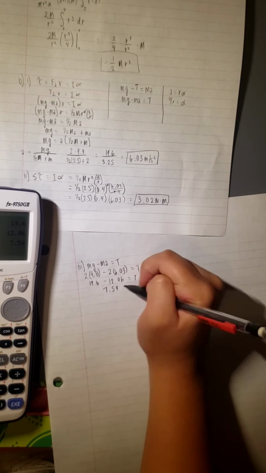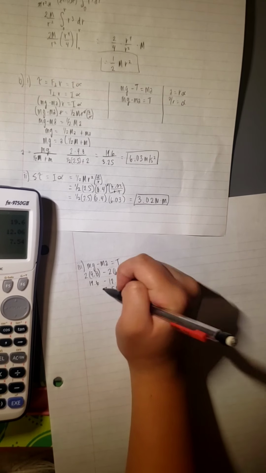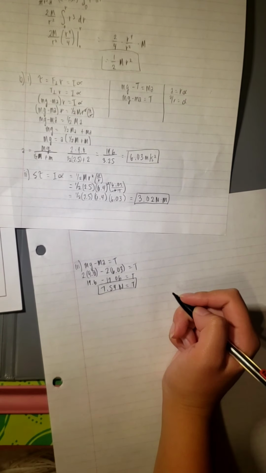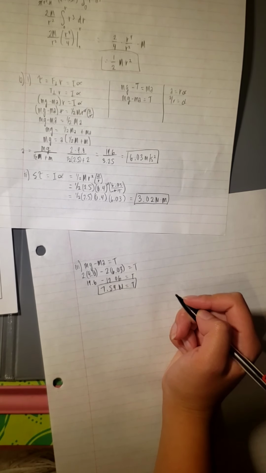Alright, so that is the tension in the string. Okay, so that was part B.